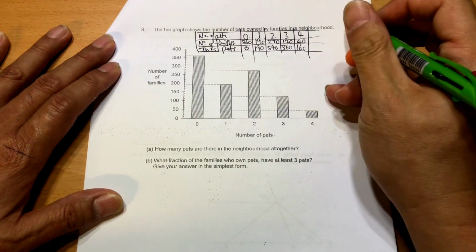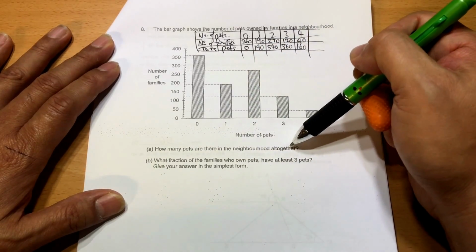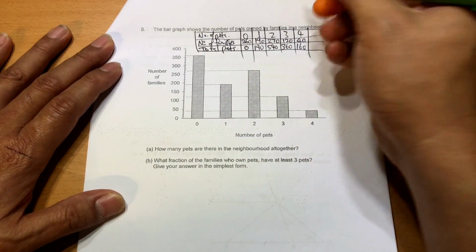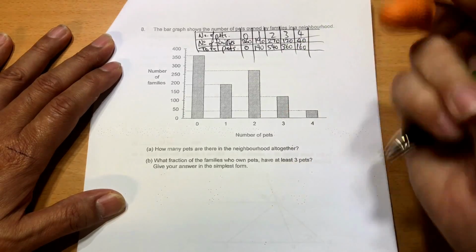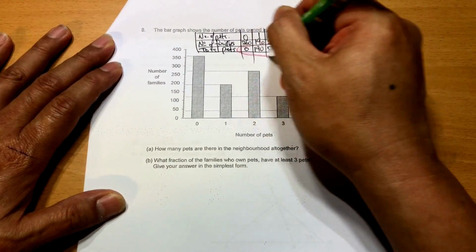So the question here is, how many pets are there in the neighborhood altogether? We're just going to add all of this up. I'm going to change the pen to red so we can see what I'm doing.